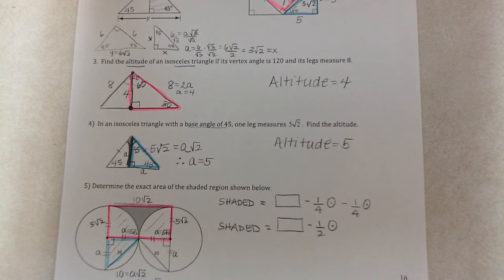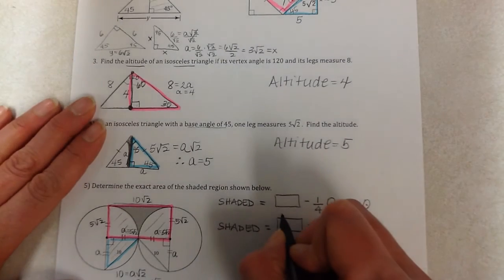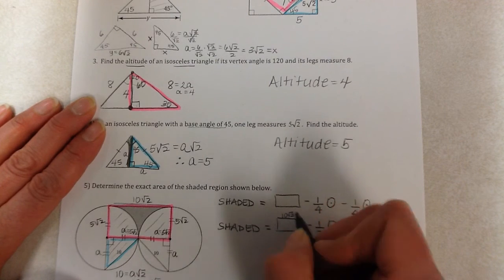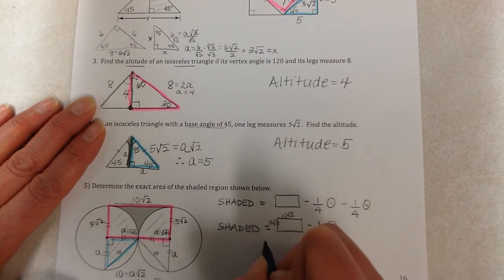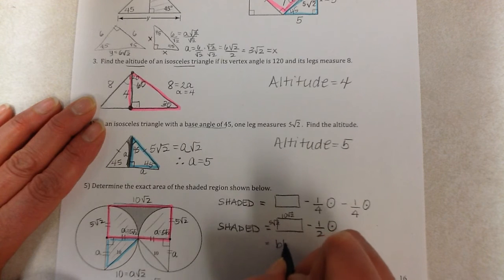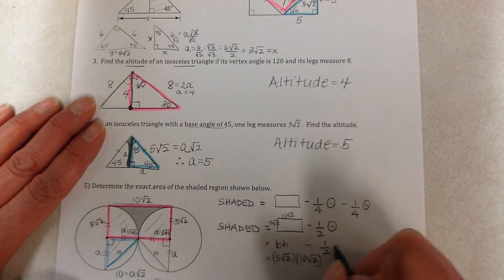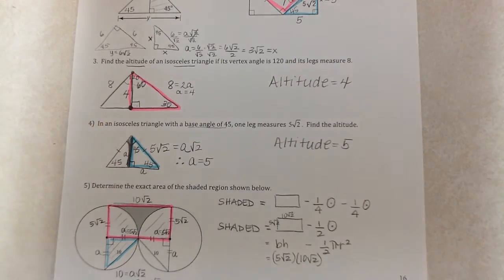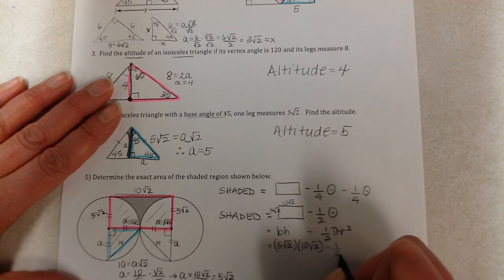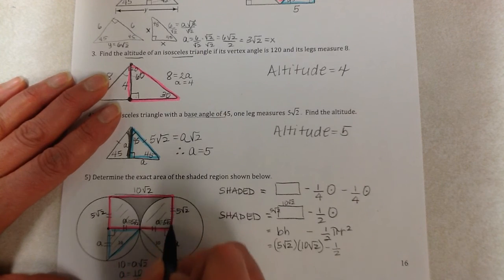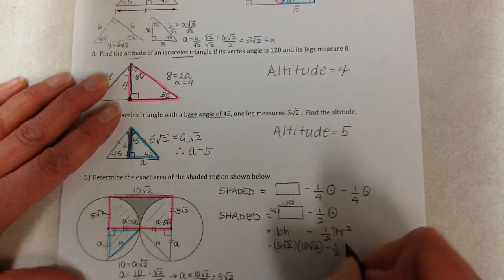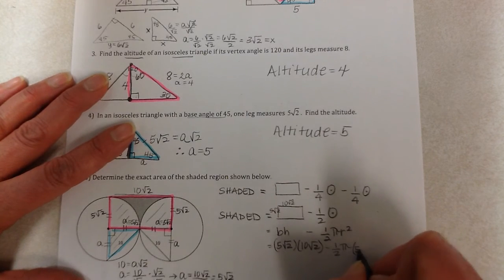So by finding that A value, we were able to figure out all of the dimensions that we need. For our rectangle, the dimensions are 10 radical 2 and 5 radical 2, and I'm doing area, so base times height. So 5 radical 2 times 10 radical 2 minus half the area of a circle, and the area of a circle is pi r squared. The r value is the radius, and it doesn't matter which radius you look at, any of them, they're all A, which is 5 radical 2.